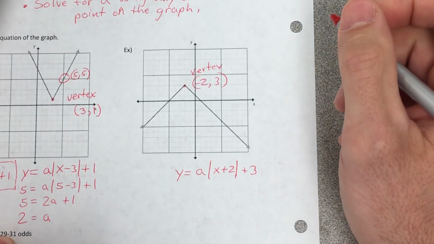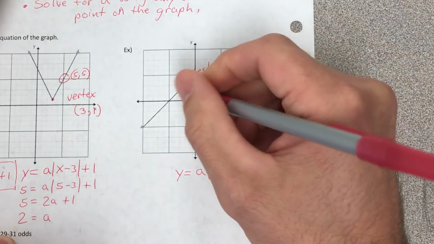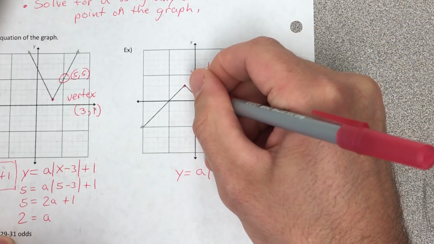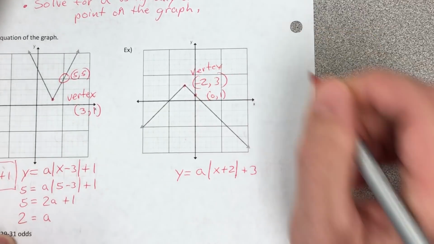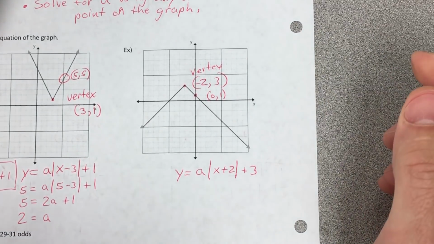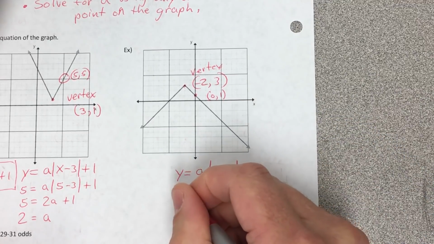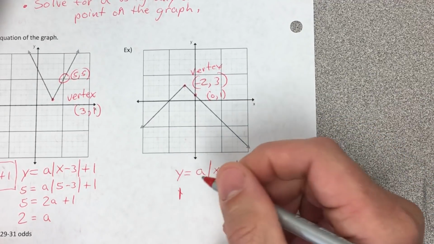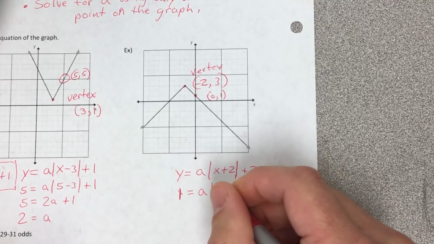Now I need one other coordinate, one other place. Oh man, there's tons of them. I'm going to use right there. I'm going to use 0, 1. I like to use 0. It usually makes things easier. But I'm going to use 0, 1 to help me solve for a. So, whoops, put a 1 in there. I'm going to help solve for a.